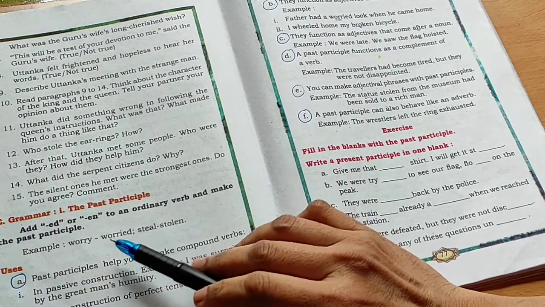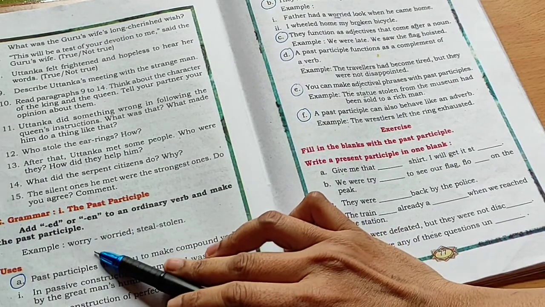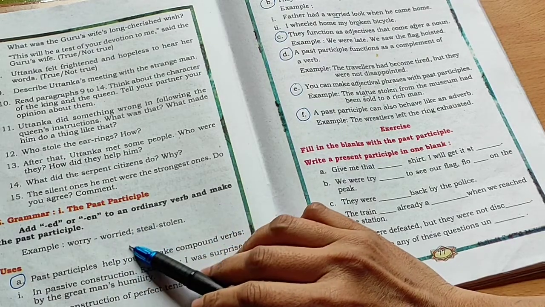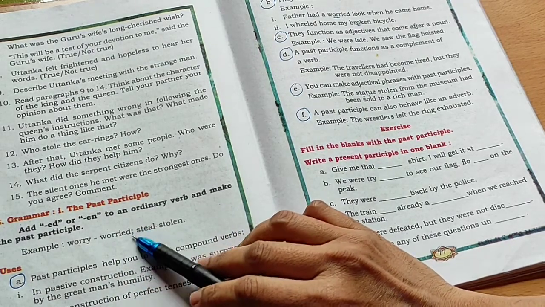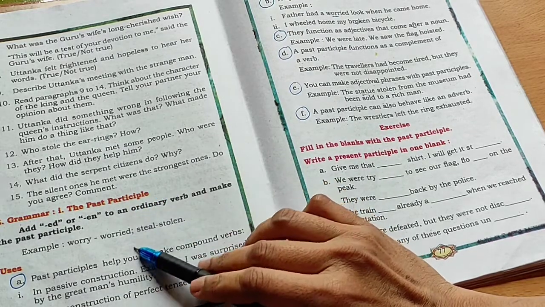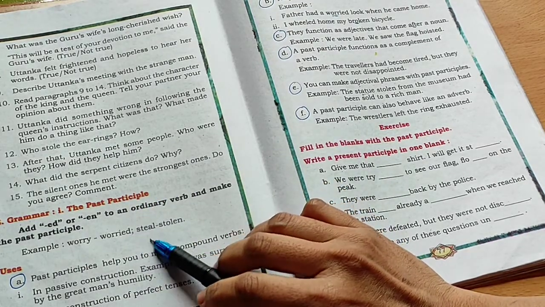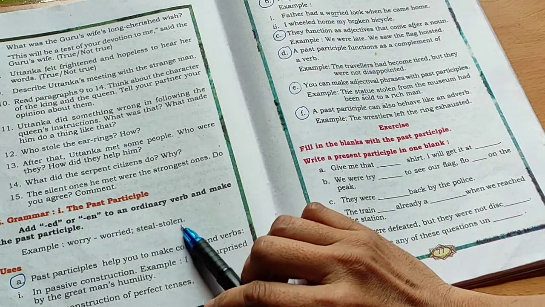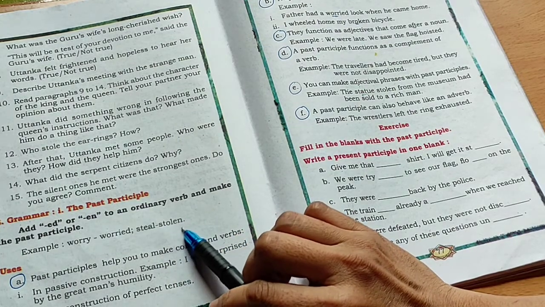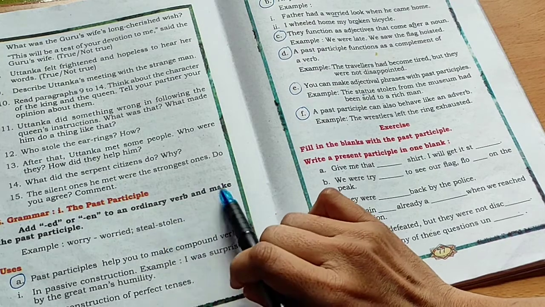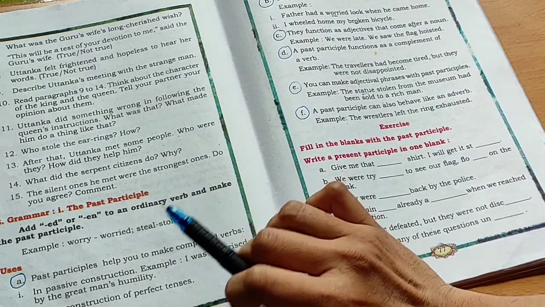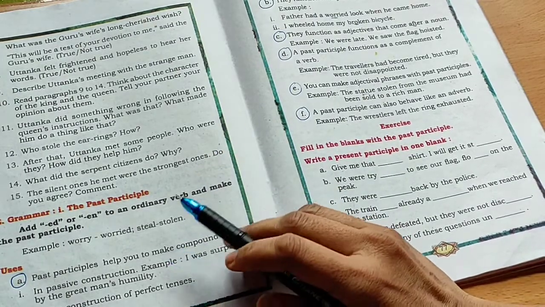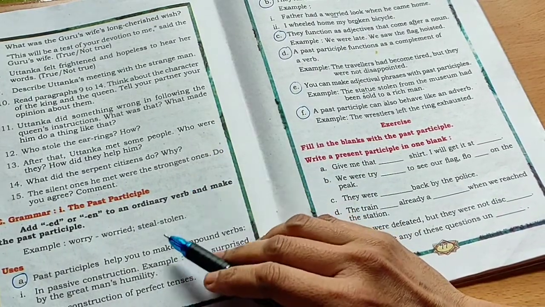Here are 2 examples. Worry is the action verb. What is the past form of this? Worried. And in the same way the past participle is also worried. If you take the example steal, it has the past participle form stolen. Steal, stole, stolen. These are all irregular verbs because all 3 forms are different. They will not have the same forms.